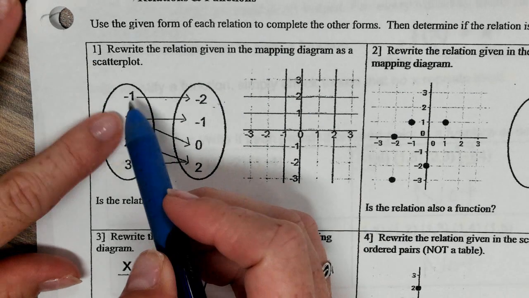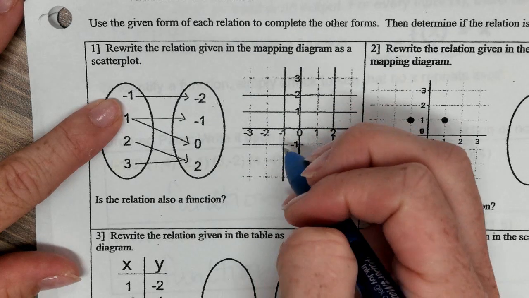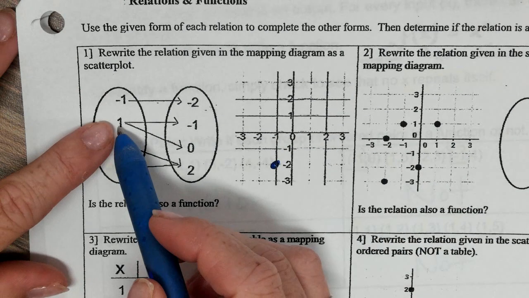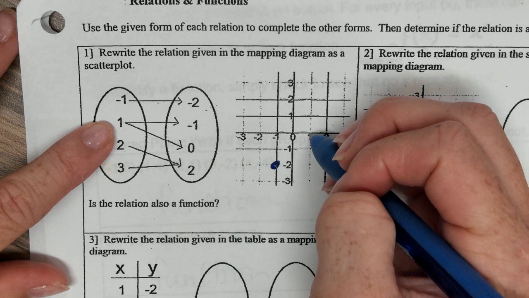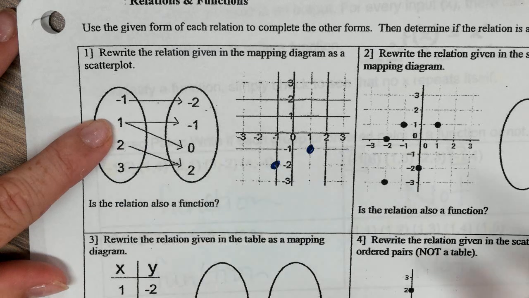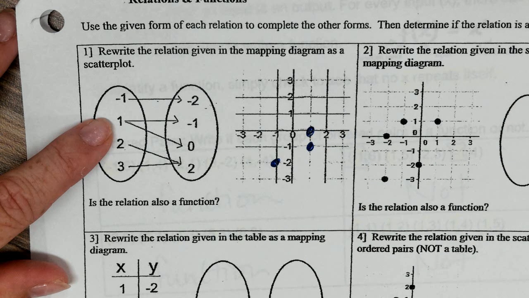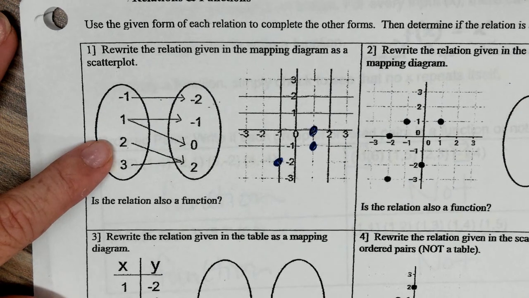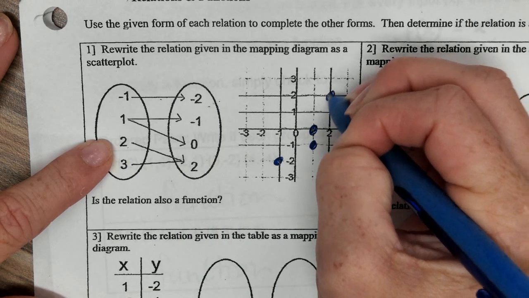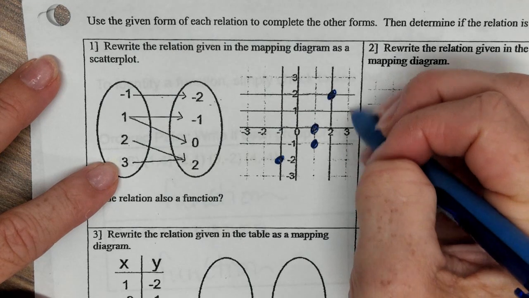So if we graph this, I have an x at negative 1, and then I would go down to negative 2. So there would be a dot right here, yes? I would go to the x at 1, and I would go down to negative 1. I would also have a dot on the x at 1 and up 0, so it would just be on that x-axis. I would go to the x value at 2 and go up 2. And then I would go to the x value 3 and also go up 2.